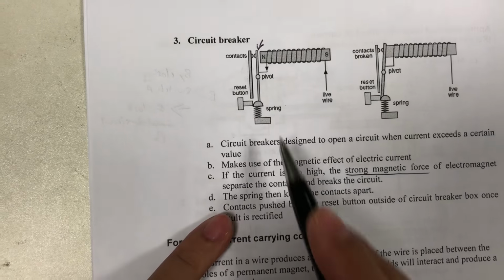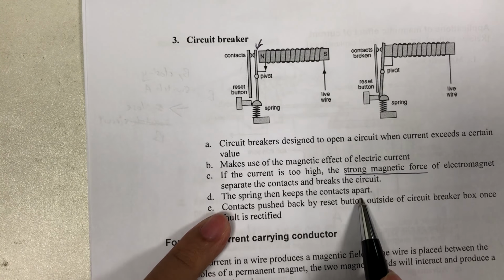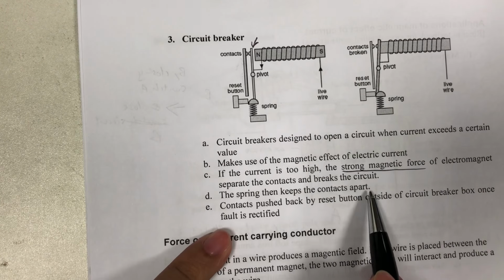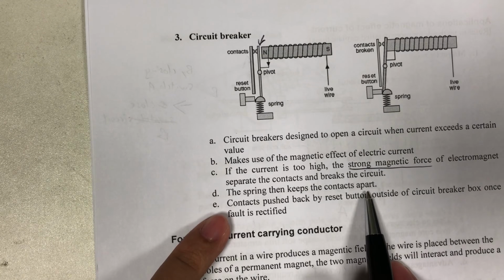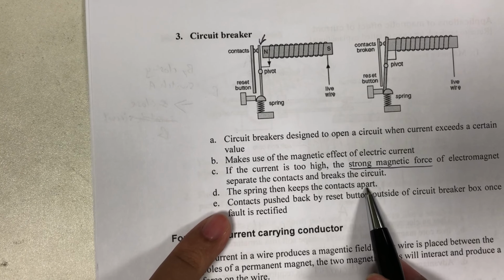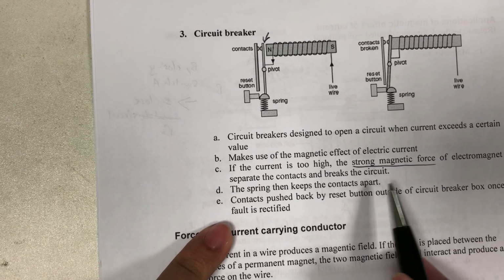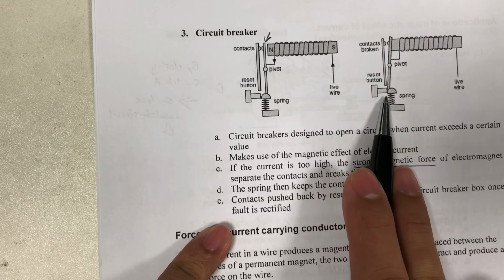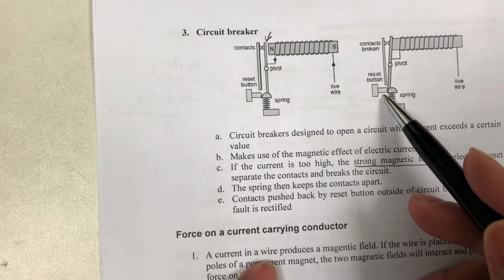The spring down here then keeps the contacts apart, making sure they don't come in contact again. But we also don't want it to be a permanent problem, right? We want the circuit breaker to be able to be reset such that we can use the same circuit breaker again. So that's where the reset button comes in. To imagine this, I push the reset button towards my right. What will this do?